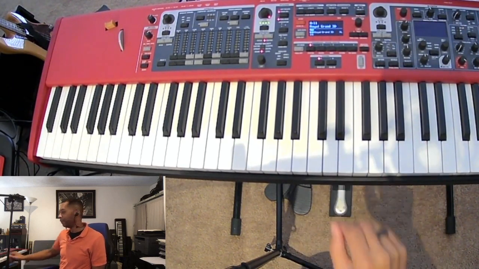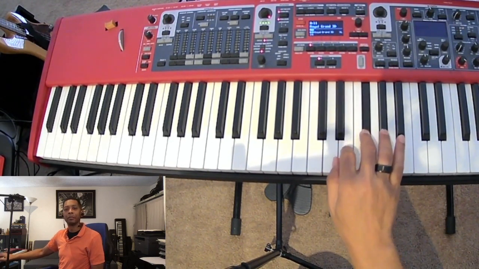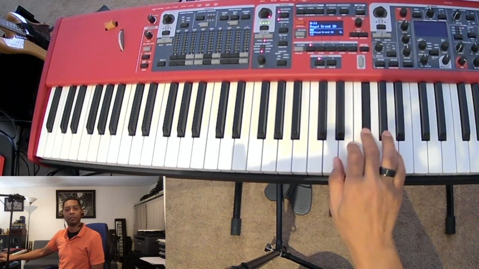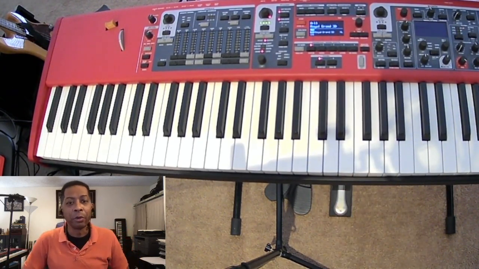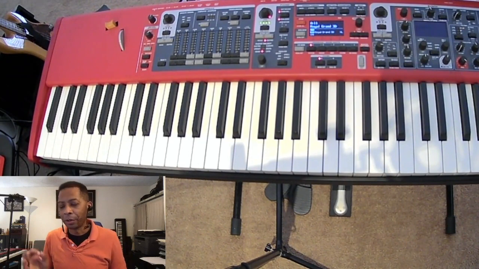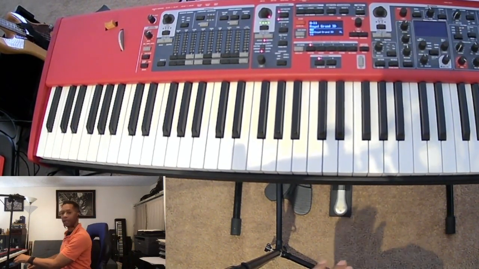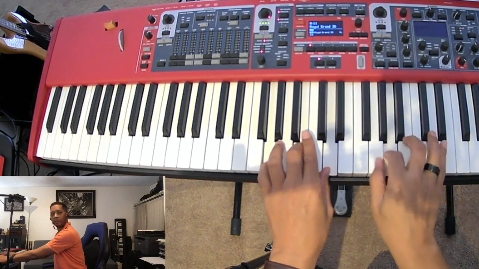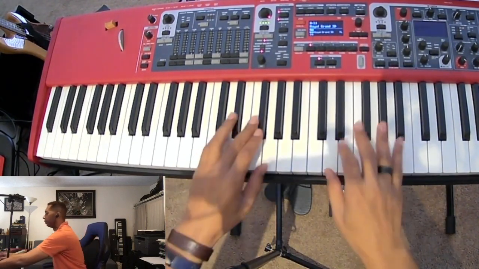Now if I go to the key of D, okay, how do I know what's going on there? And also, one other side note, if I were playing the harmony with that, I could play the harmony in the key of G. I could also play it in the key of D.